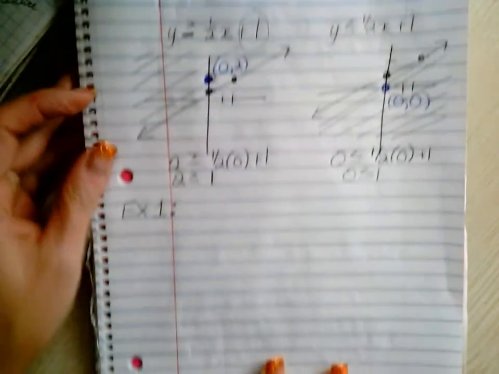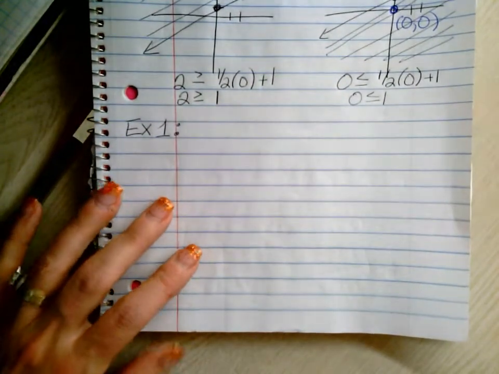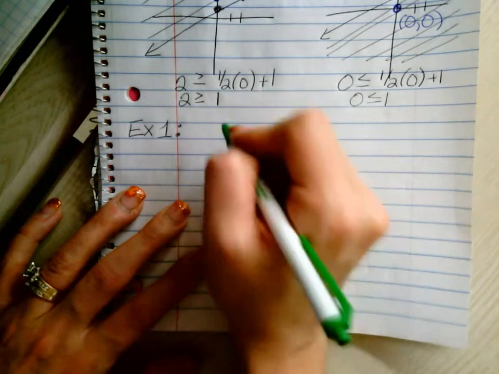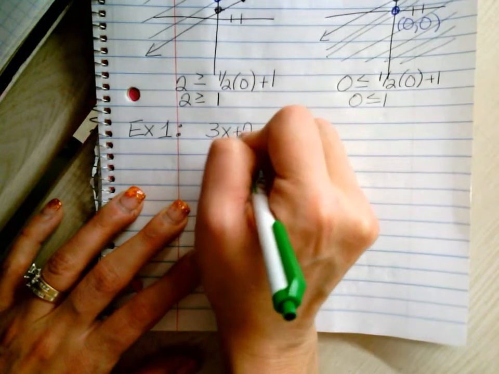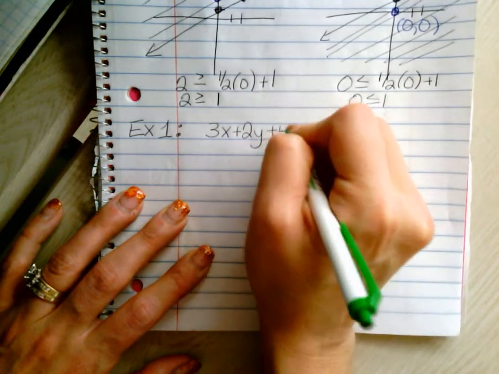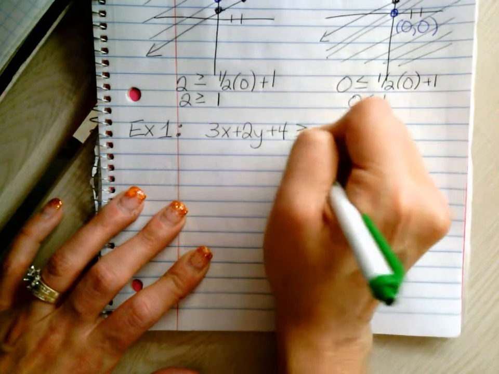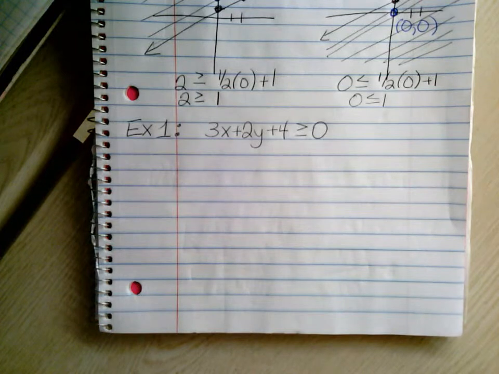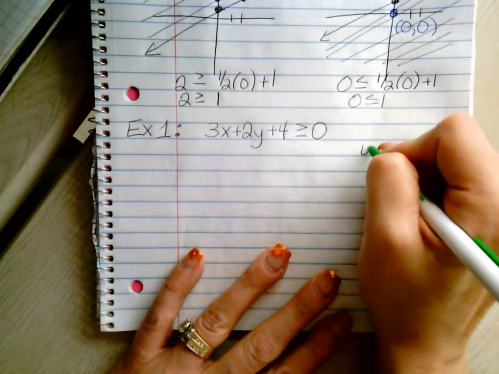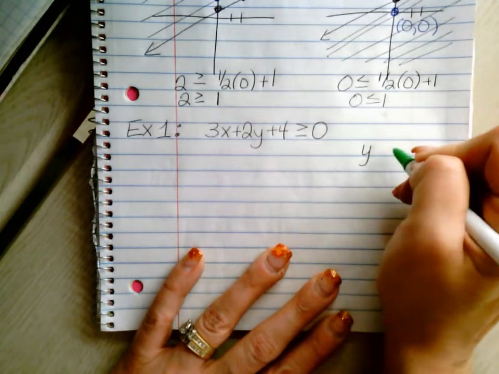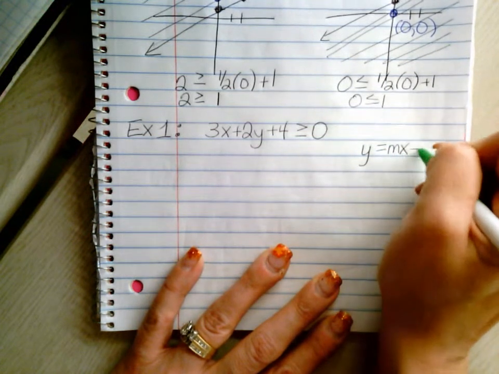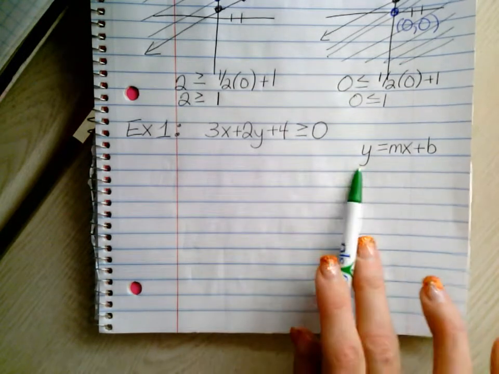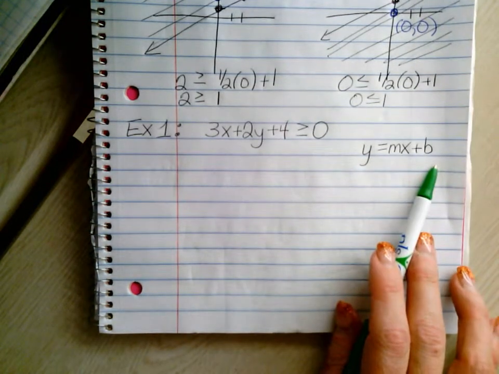Example 1. They say graph 3x plus 2y plus 4 is greater than or equal to 0. Okay, first thing I'm going to tell you you want to do is transform it into y equals mx plus b form. Obviously it's greater than or equal to, but I'm just talking about y-intercept form here.